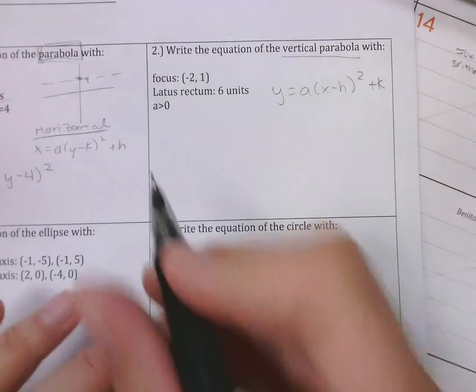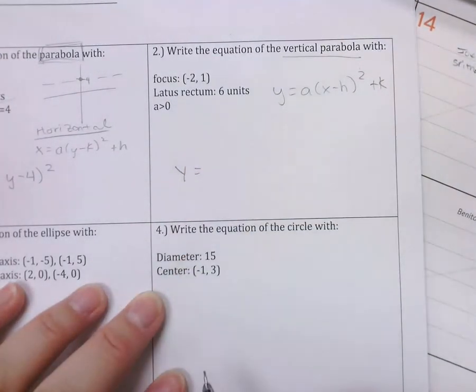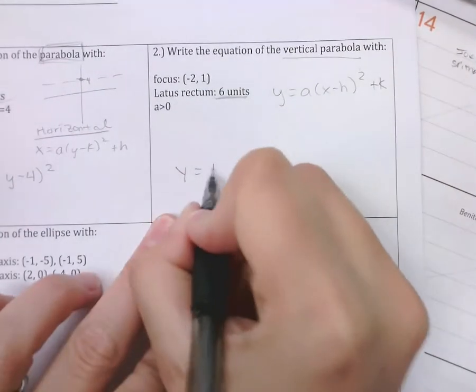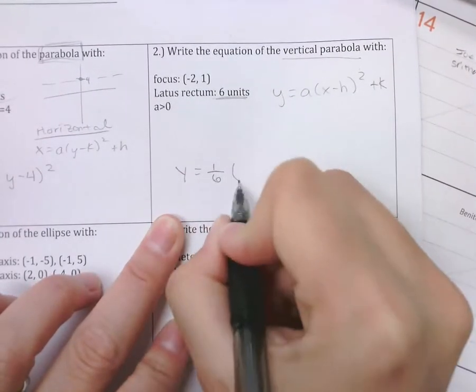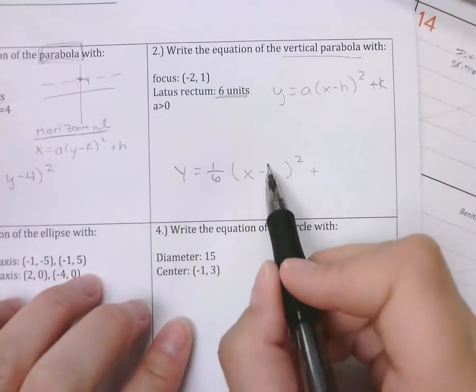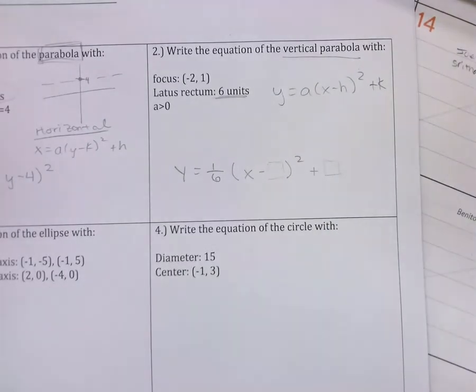Of that equation, what do I know? I know the a, since the latus rectum is 6. I know a is 1/6. What I don't know is h and k. It does not give you the vertex at all. It gives you the focus. So this one's a little bit harder.